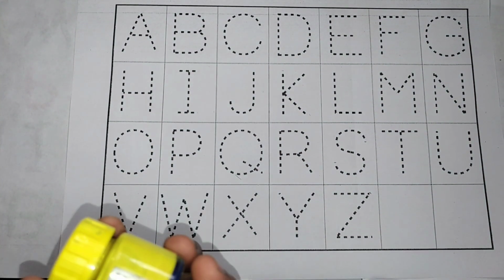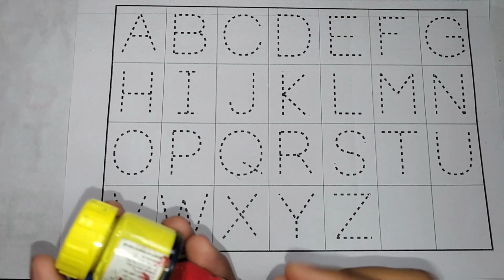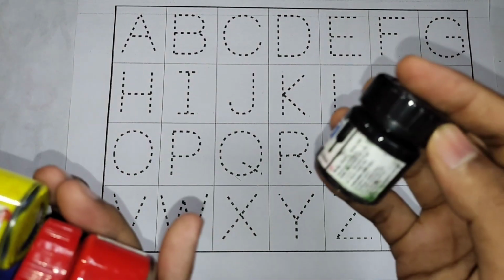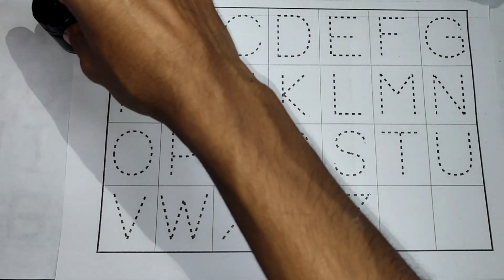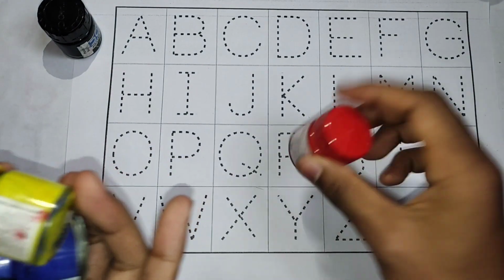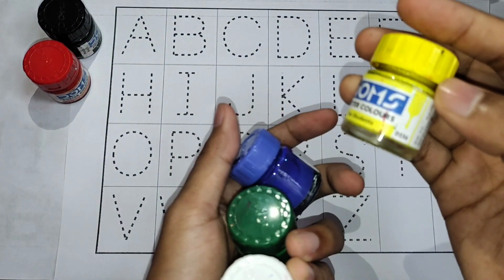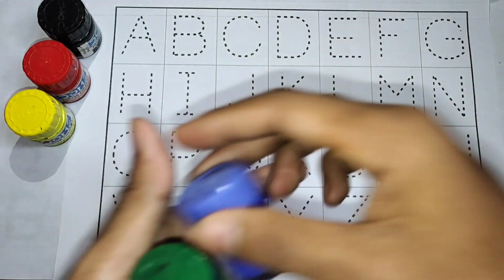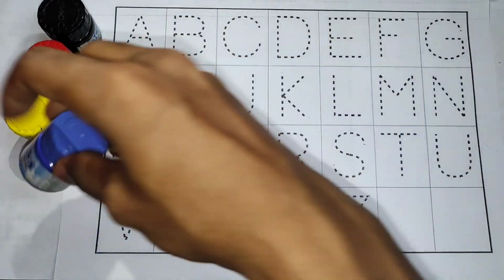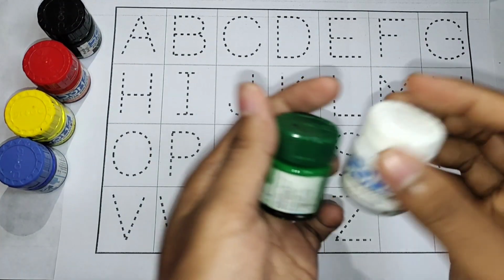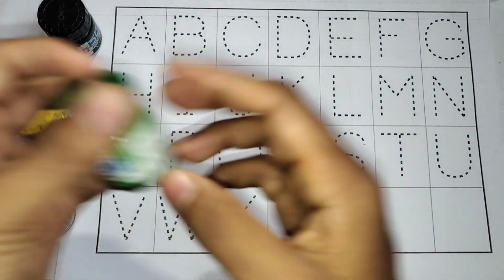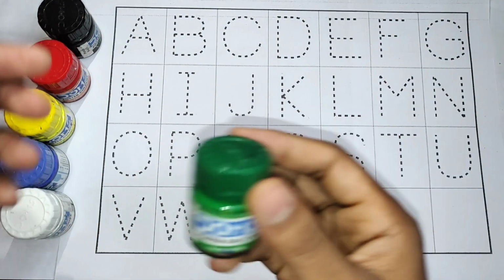Today we are coloring alphabets, capital letter alphabets. Black color, red color, yellow color, blue color, white color, and the last one is green color.